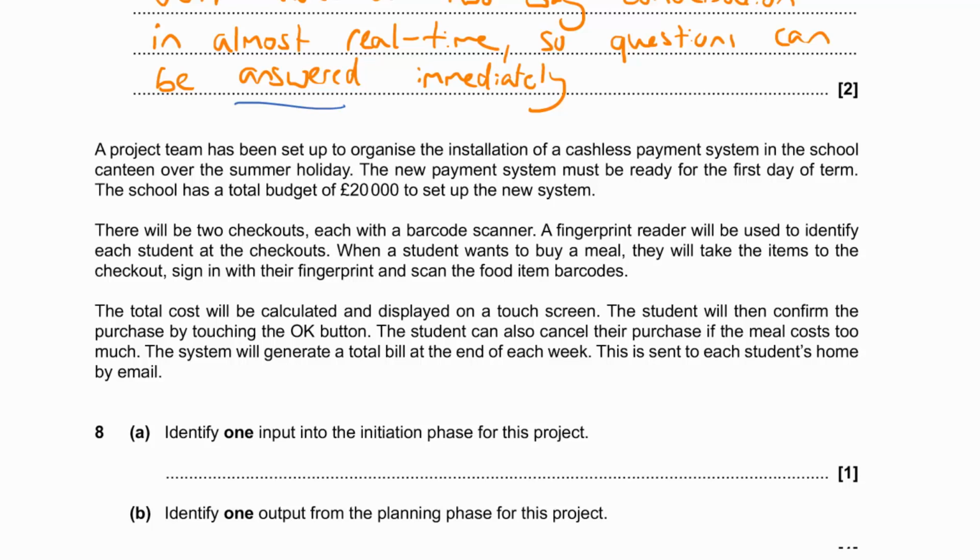Now, at this stage, I'd be tempted to get my highlighter out. It's a good idea having a highlighter, or just underline it in your pen, because you want to be looking for information which is likely to be needed in future questions. A lot of this stuff is not directly important for later questions. Of course, I don't know if it's going to ask about it being ready for the first day of term, but having done past papers before and knowing about things like constraints, I'm thinking, well, that's probably quite relevant.